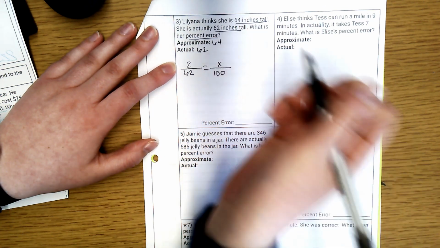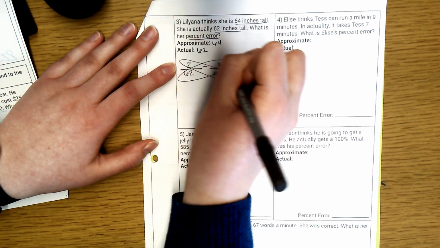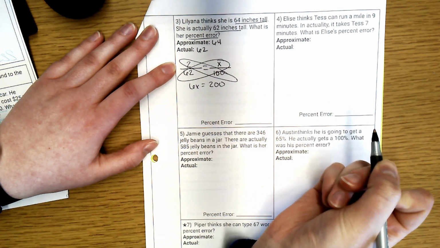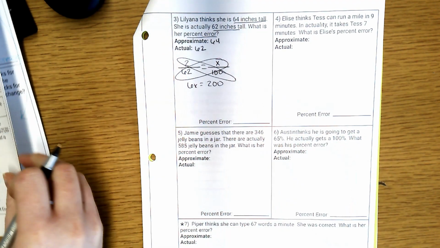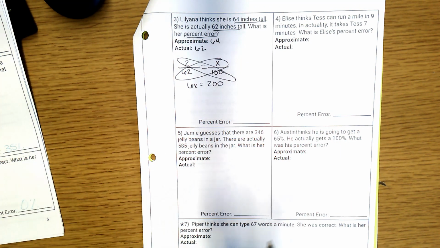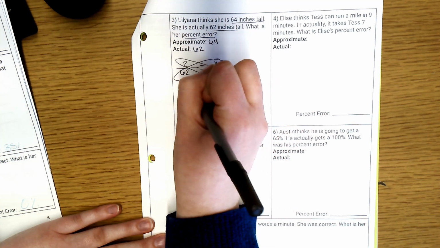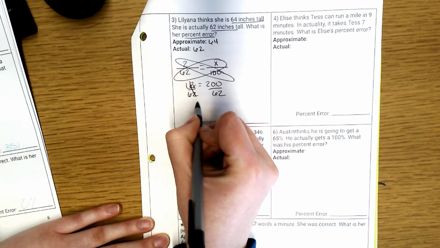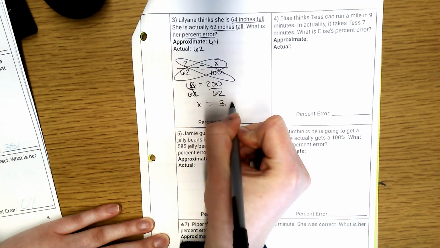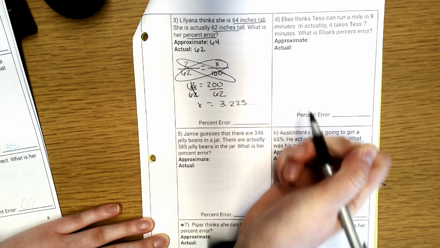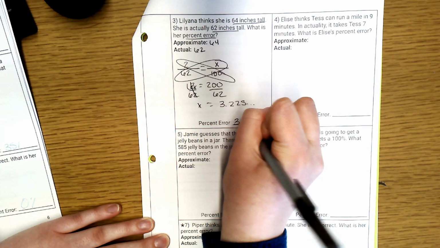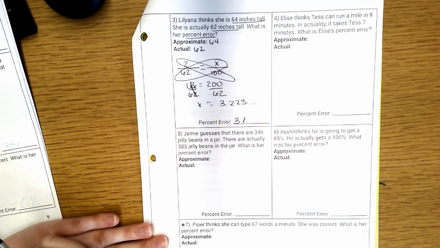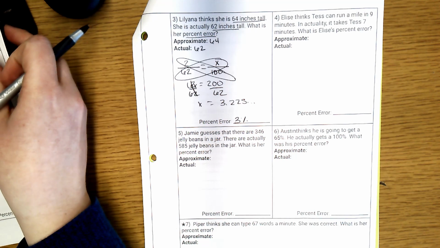I'm going to cross multiply. I get 62x equals 200. I'm going to take my 200 and divide by 62. X is 3.225. That's going to round to about 3%. So Liliana was off by about 3%. Not a huge percent error. That's a pretty small number.